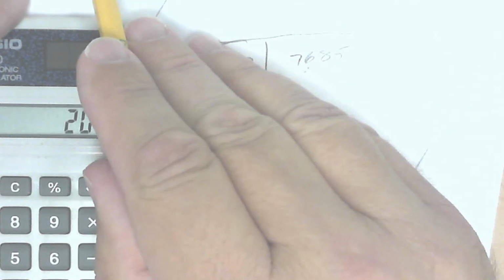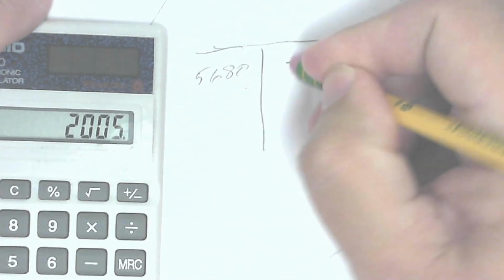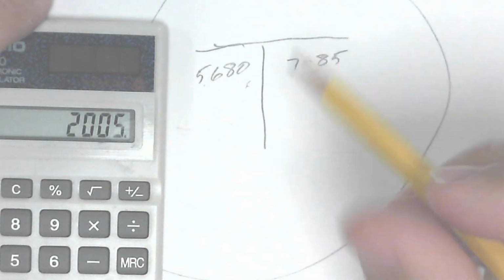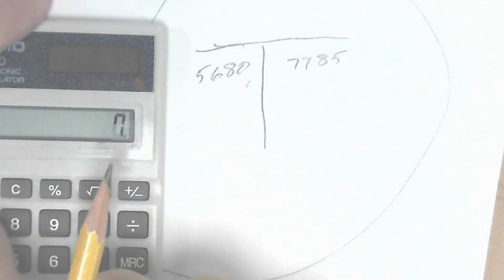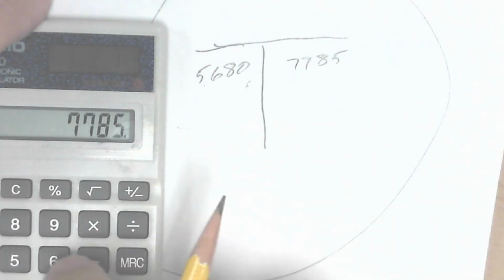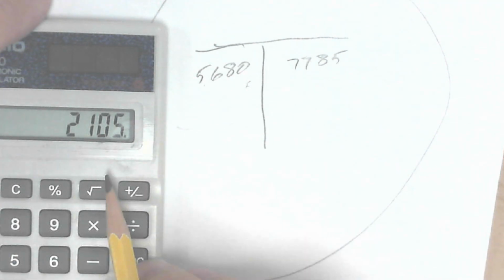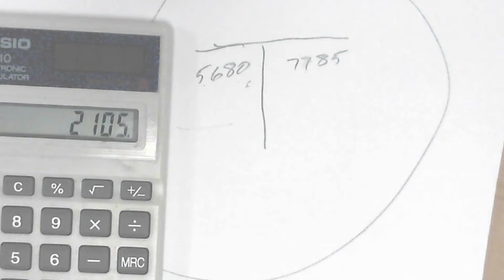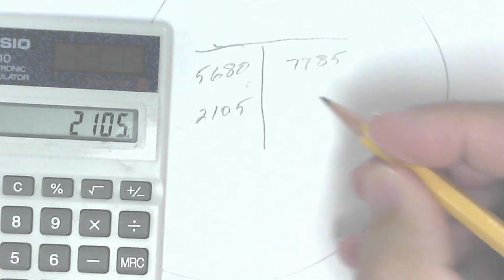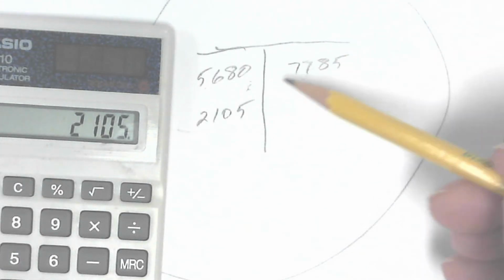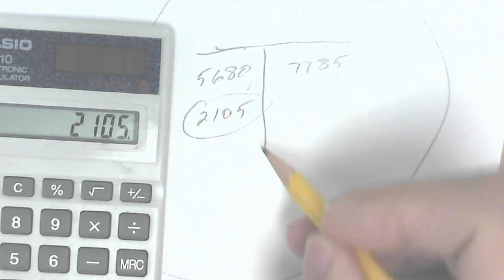Yep, see right there, it should be 77. $77.85 minus $56.80, $21.05. We'll put the $21.05 here. So now both sides are equal. So our answer is going to be $21.05.